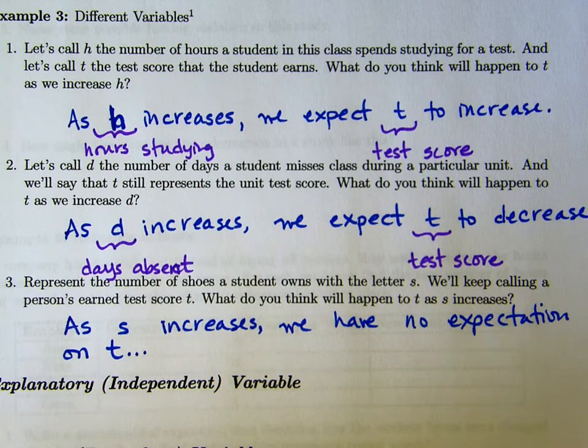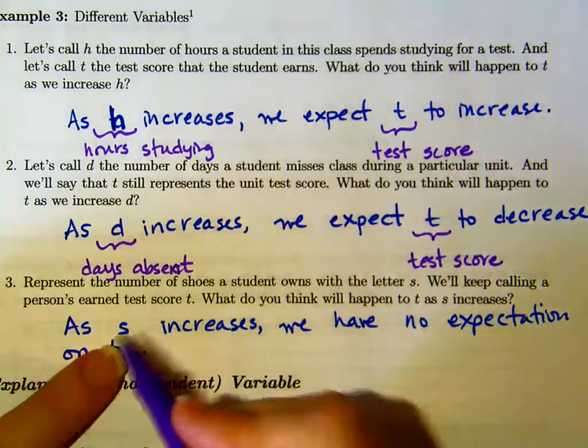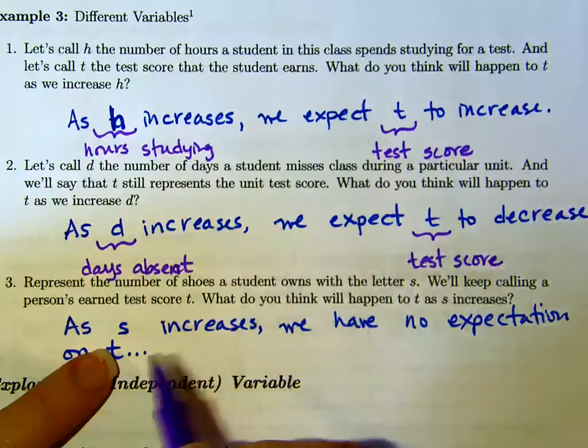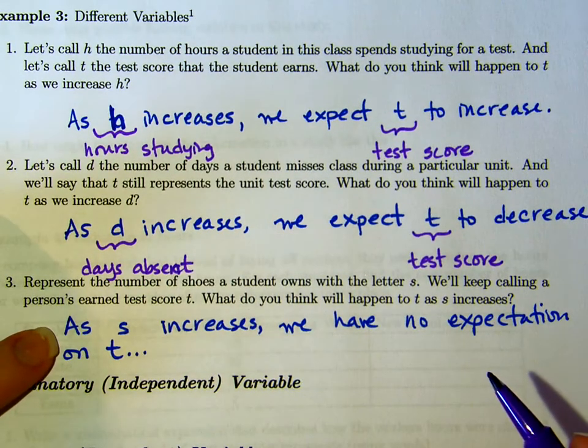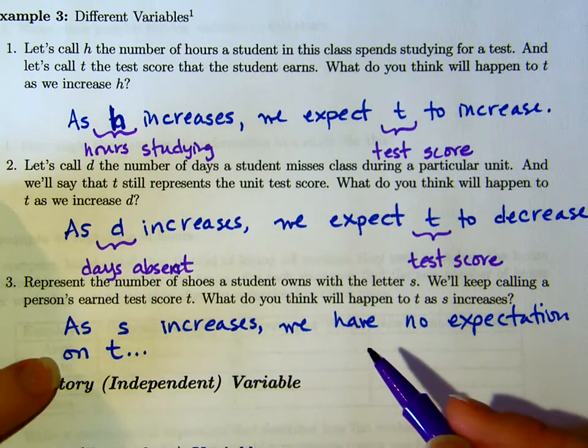But I've met people who have tutors but only one pair of shoes, and people who have a lot of pairs of shoes and do not even consider getting a tutor. So I would say that the number of shoes has very little to do with this. It's more about motivation, that test score thing.